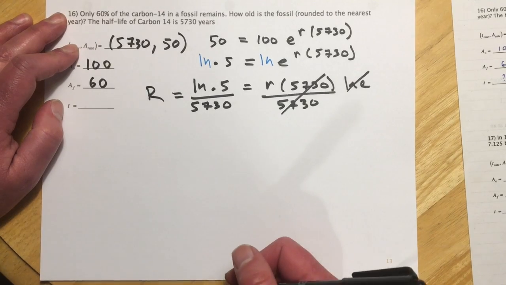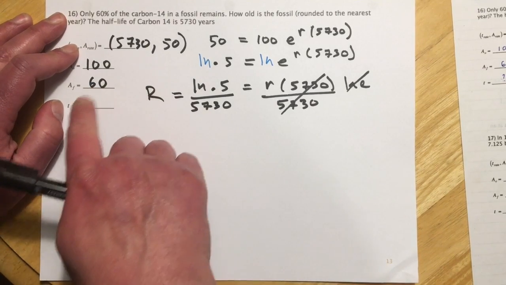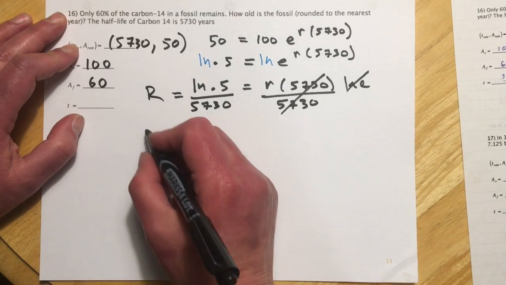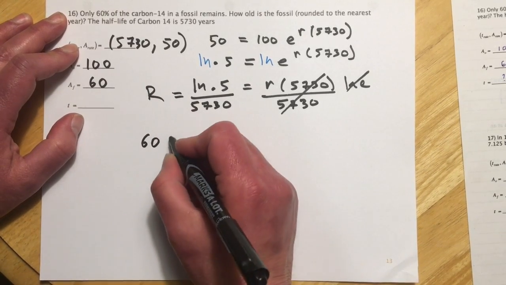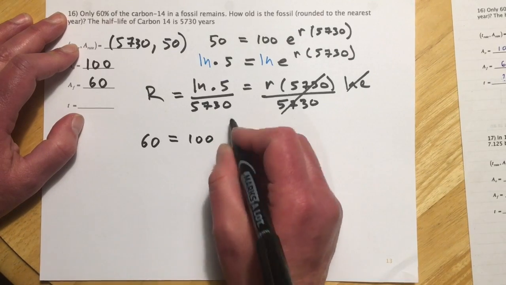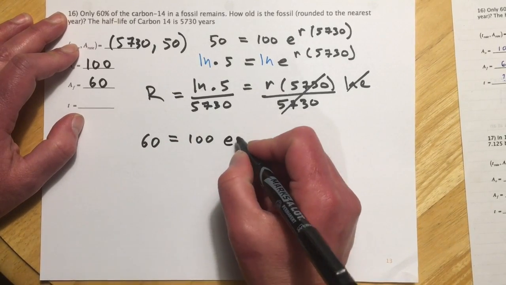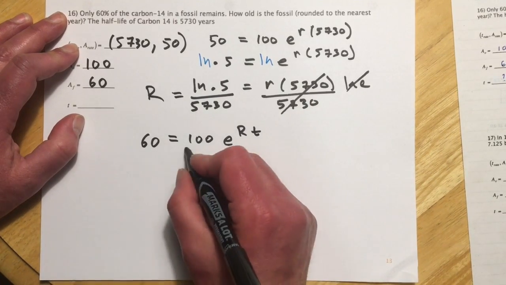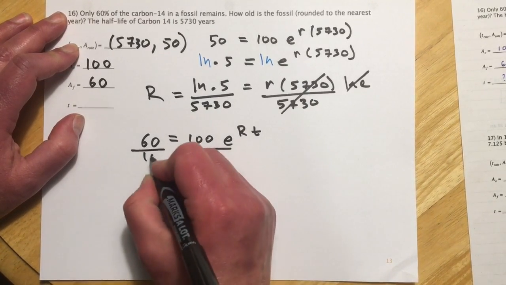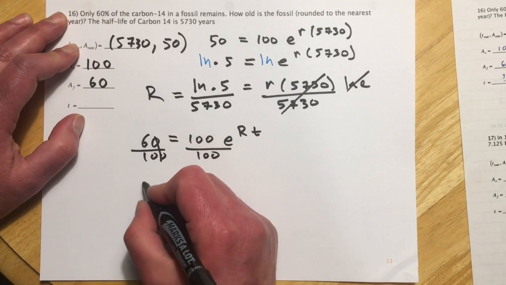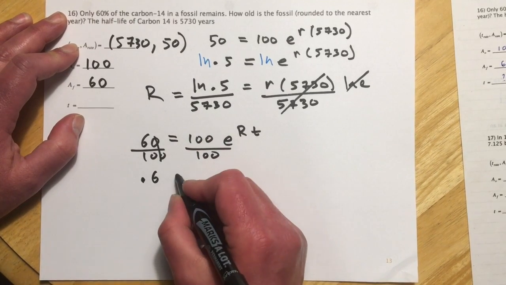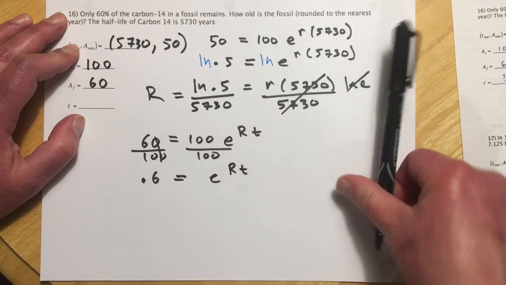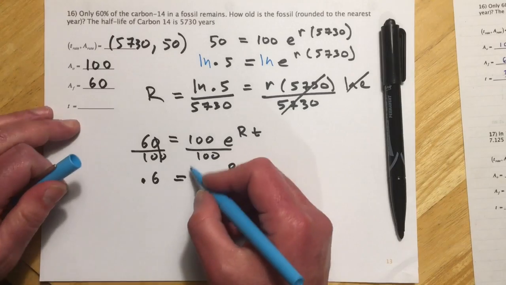Now we're trying to figure out how long it will take until there's only 60% left. So we'll go 60 equals 100 e^(Rt). You can also jump straight to the 0.6. Now I know that quantity t. So divide the 100, and we got 0.6 equals e^(Rt), again with the natural log.